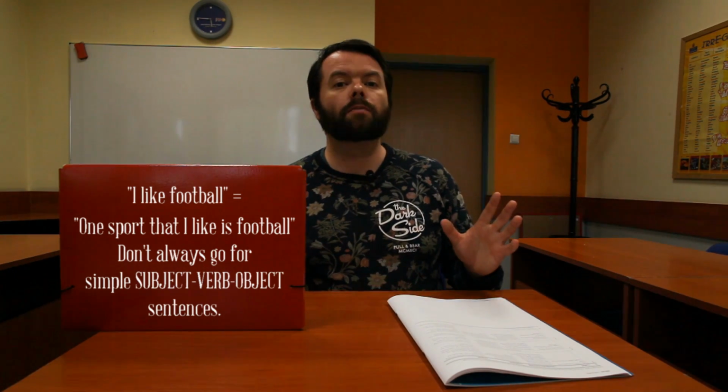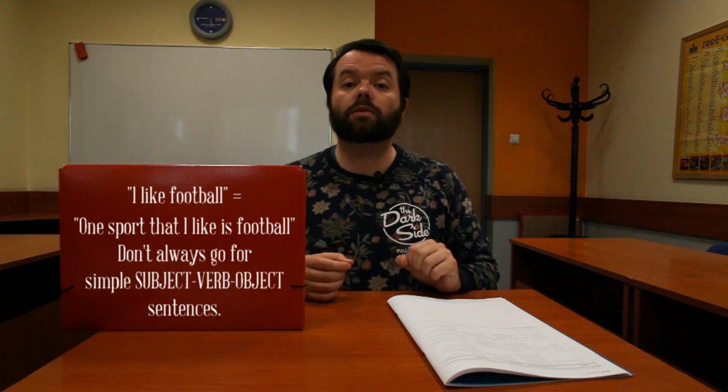It's grammatical and it shows flexibility of organisation. There are many sports that I like. Football is one of them. What I particularly enjoy is football. So we can think of different ways to structure our sentences. We can also think about varying sentence length.